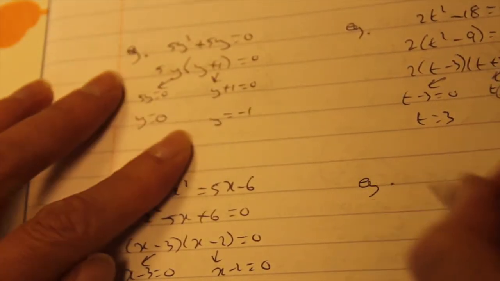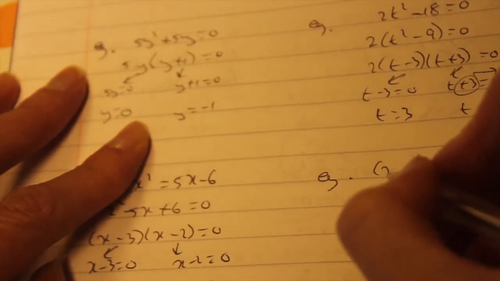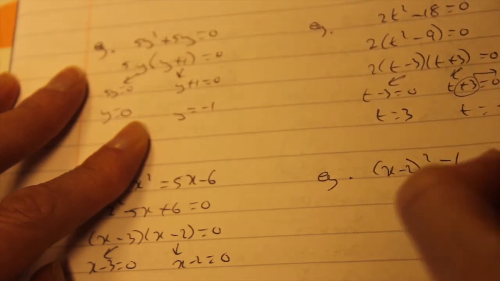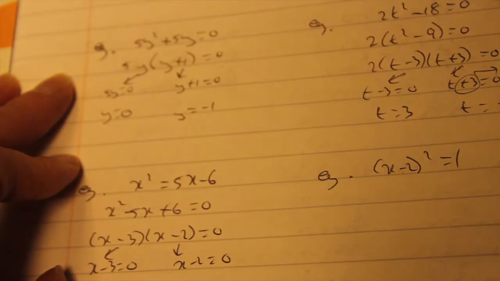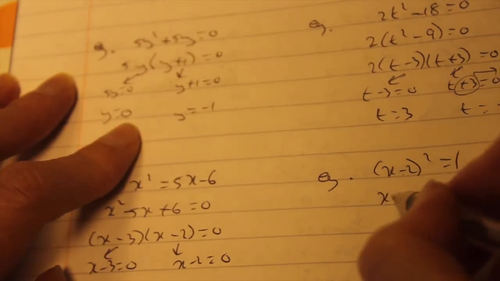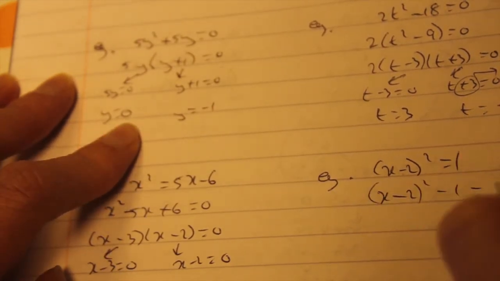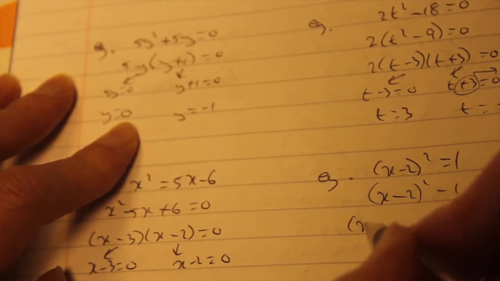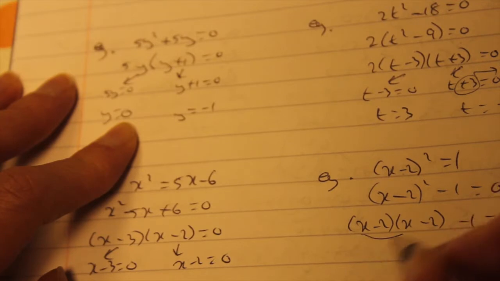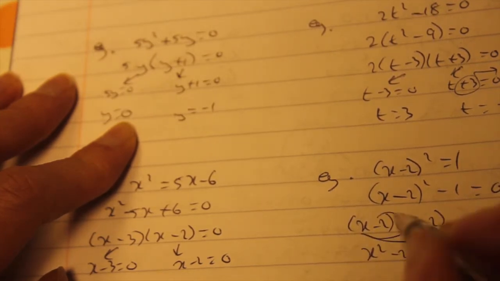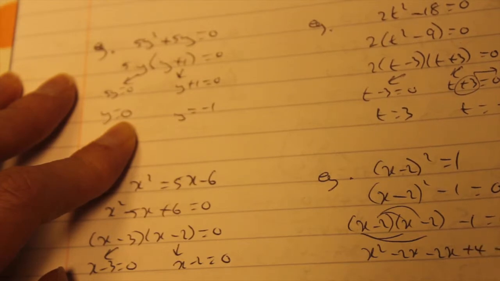Now here's another one. If you have x minus 2 squared equals 1, you will notice with all the quadratics, everything's on one side. So I have to bring that 1 over to be a minus 1. You would need to square out that bracket before you start. So times it out. X squared minus 2x plus 4 minus 1.